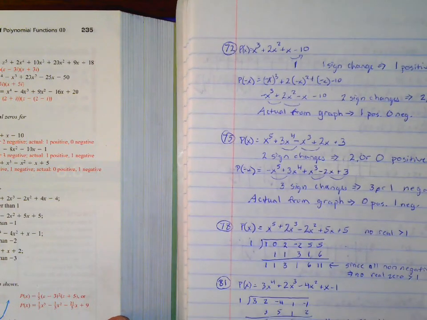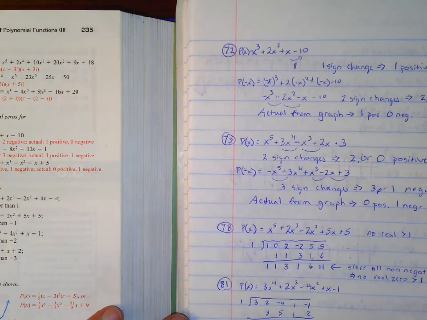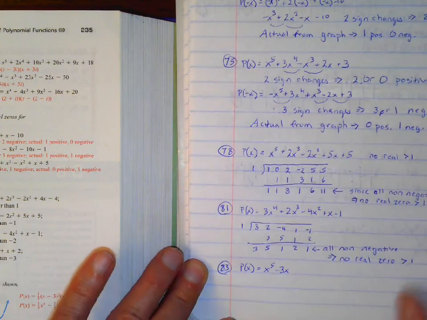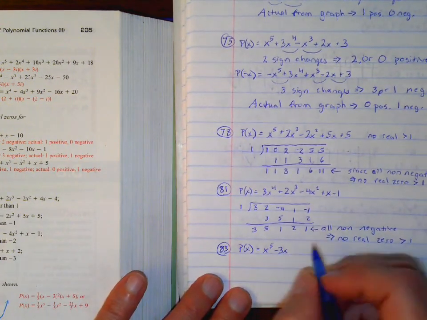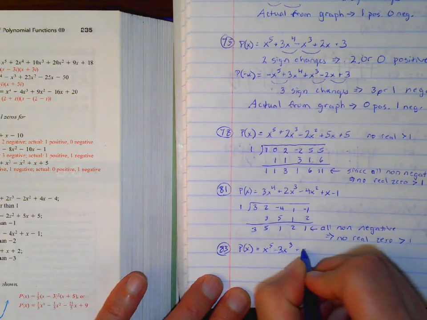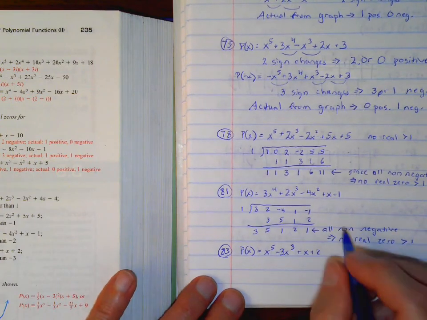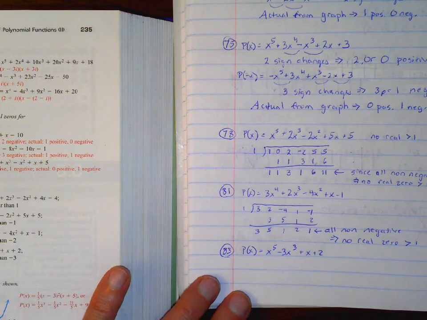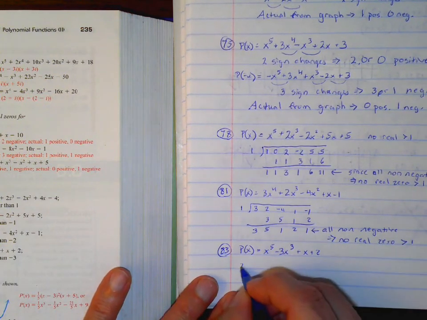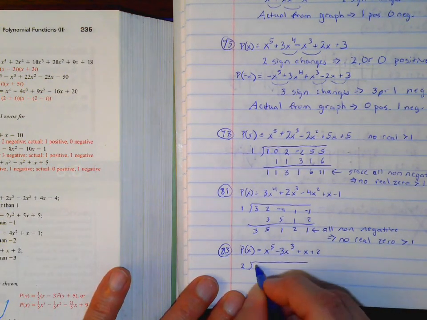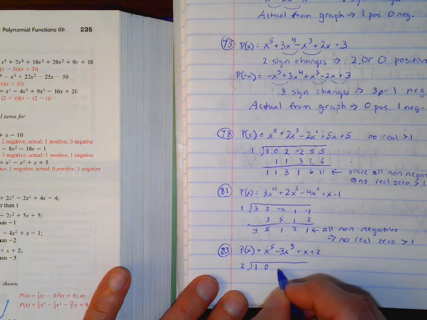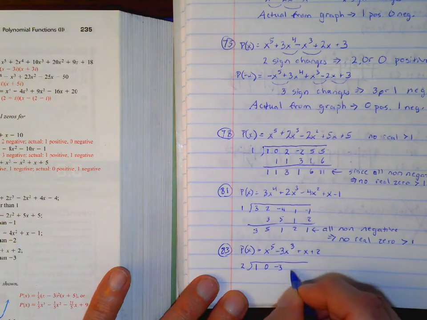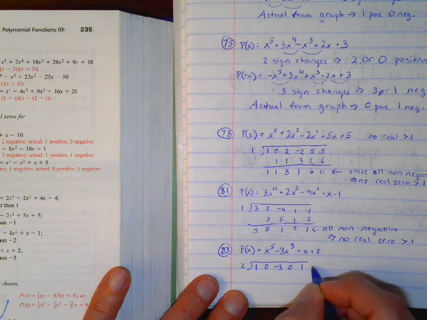Okay, 83. We have x to the fifth minus 3x, whoops, you can't see that. Minus 3x to the third plus x plus 2. We want to prove that there's no zero greater than 2. So we're going to divide out the 2. 1x to the fifth, 0x to the fourth, negative 3 third, 0 squared, 1 and 2.